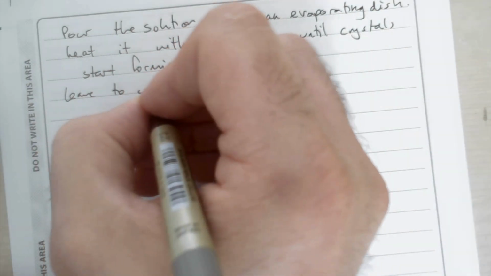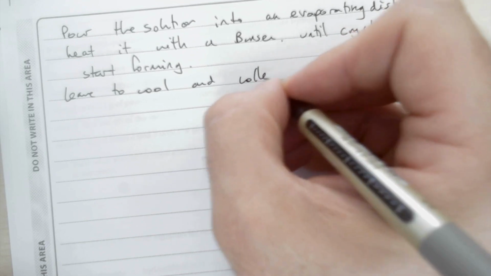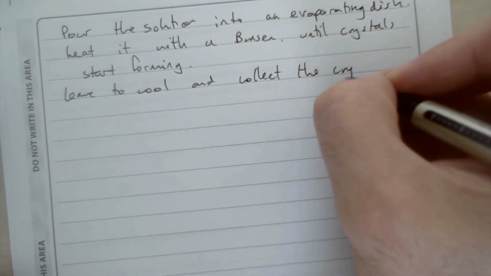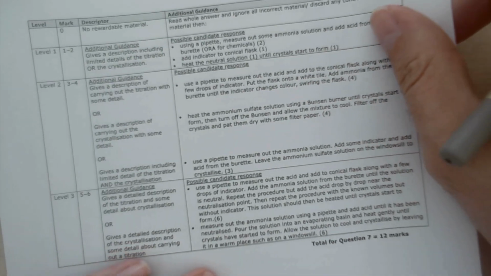Leave to cool and collect the crystals. So there's all the stuff that we could have written. Let's have a look at how the marks are awarded.